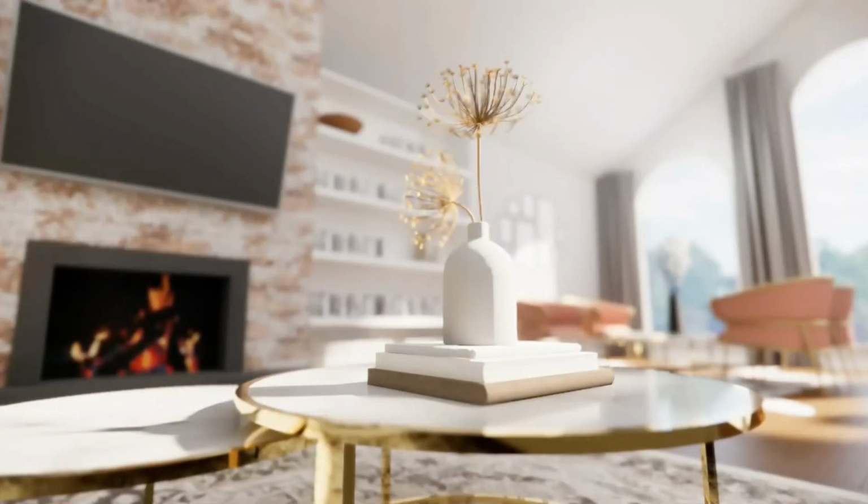D is for depth of field. Now this is the subtle blur that you will see sometimes in photos. Like if the photo is focusing on an object, the background will look a little bit blurry, or vice versa. Maybe the object in the foreground is blurry and the background is crisp.